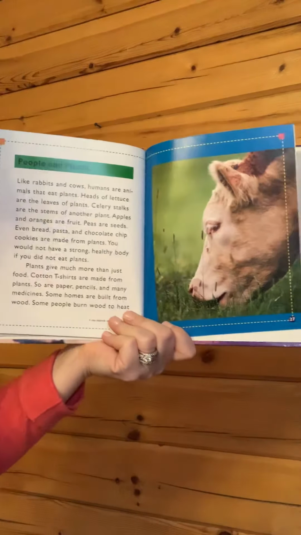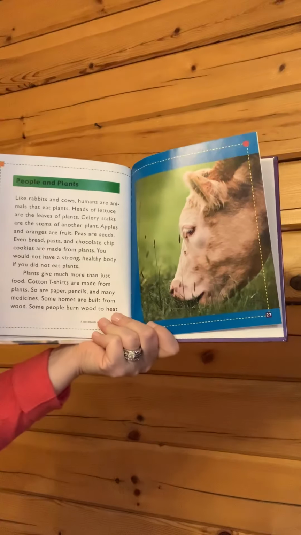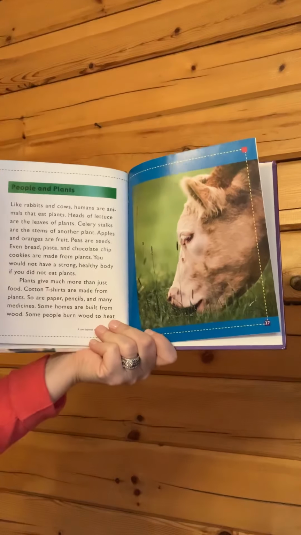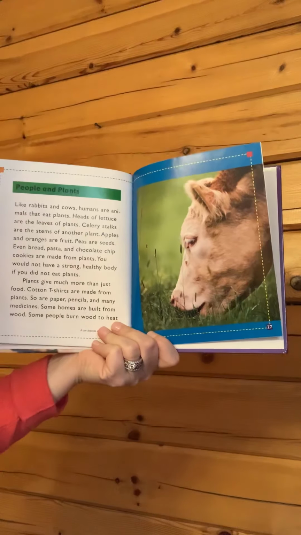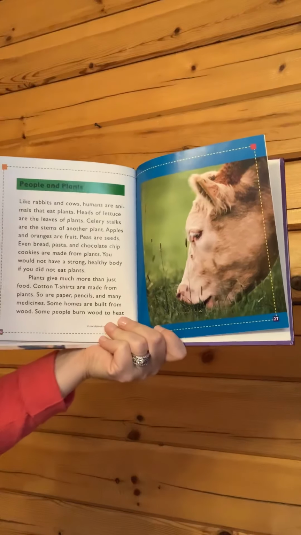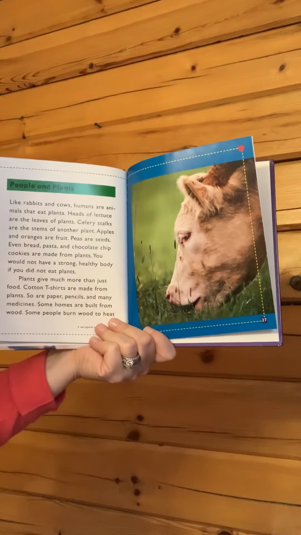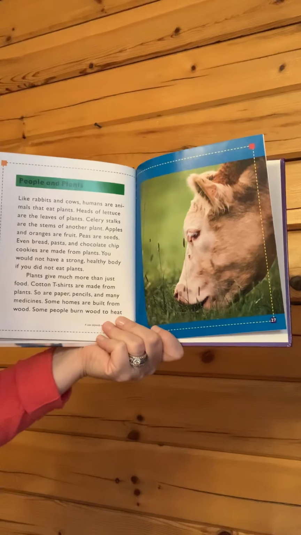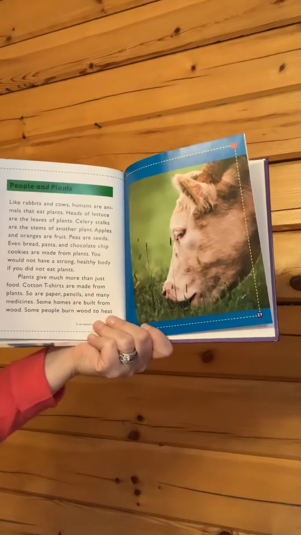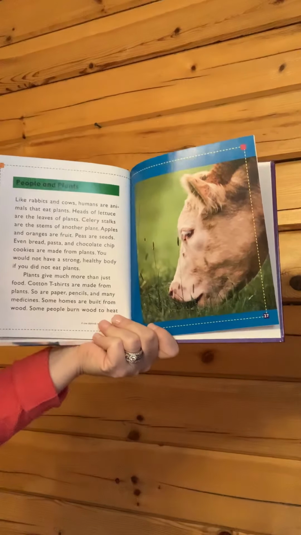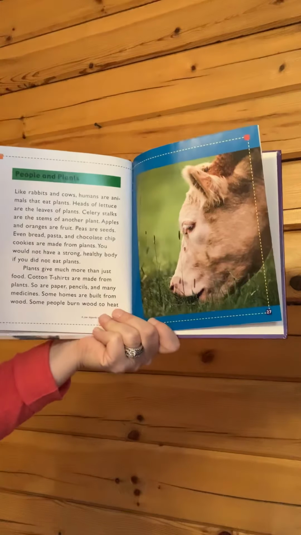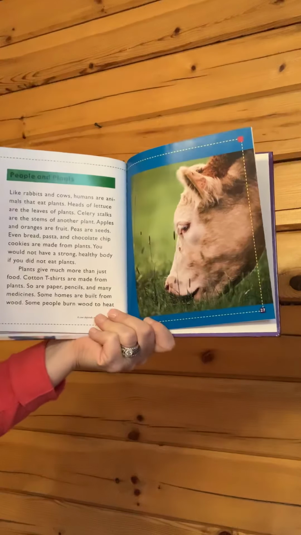People and plants. Like rabbits and cows, humans are animals that eat plants. Heads of lettuce are leaves of plants. Celery stalks are the stems of another plant. Apples and oranges are fruit. Peas are seeds. Even bread, pasta, and chocolate chip cookies are made from plants. You would not have a strong, healthy body if you did not eat plants.